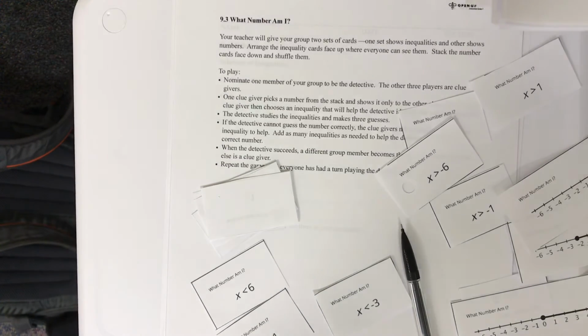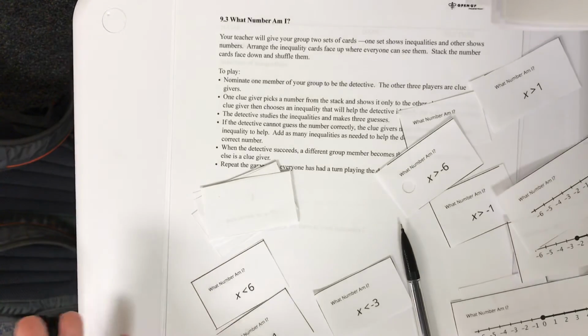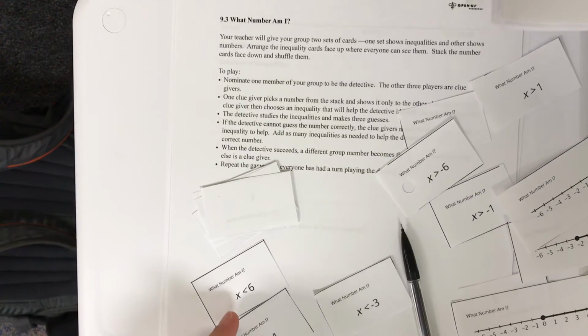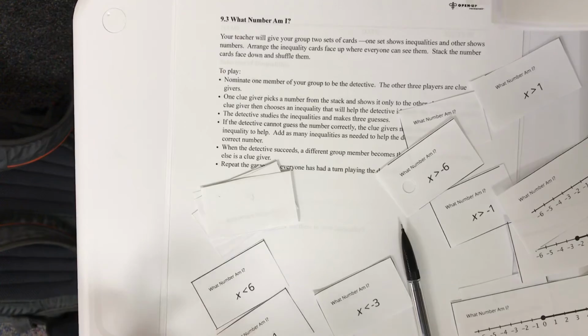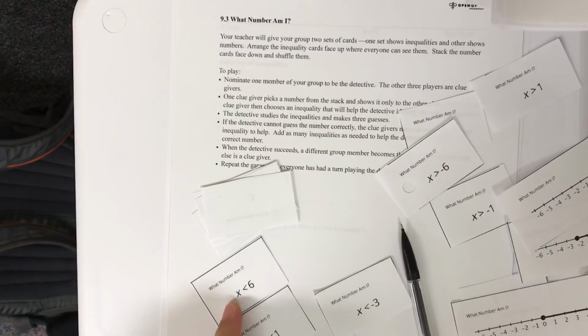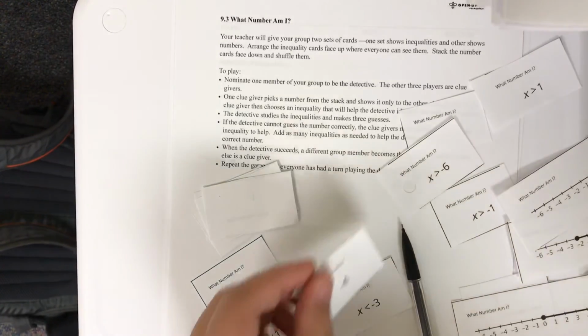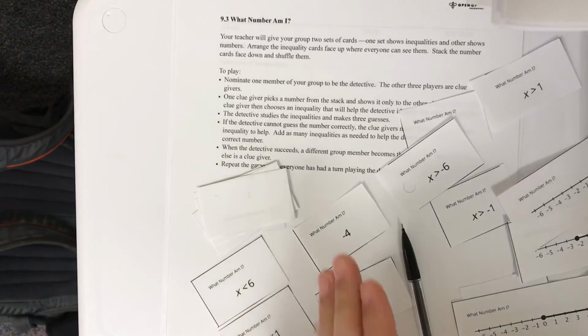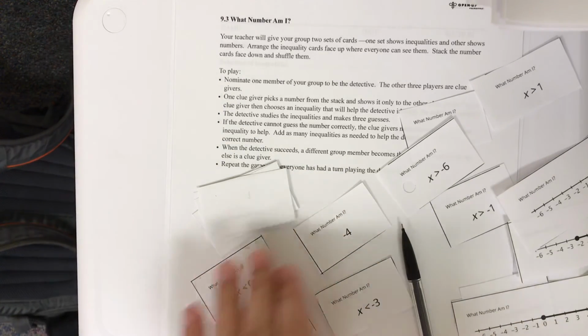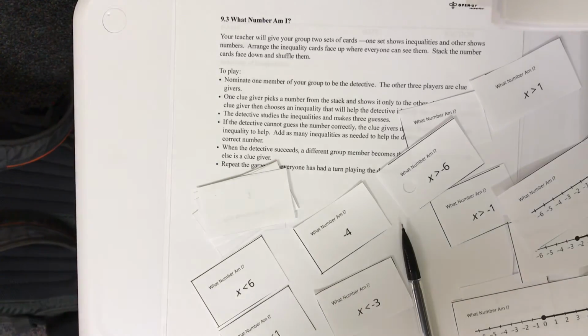So for them, you could say, 3 is less than 6, but is 3 less than 1? No, so it narrows it down. So you're looking for a number that's less than -3, but also less than 1, but also less than 6. Well, a number less than -3 could be -4, and that's the number that they drew. So as long as this solution is a solution for all possible ones, that's what you're looking for in this activity.